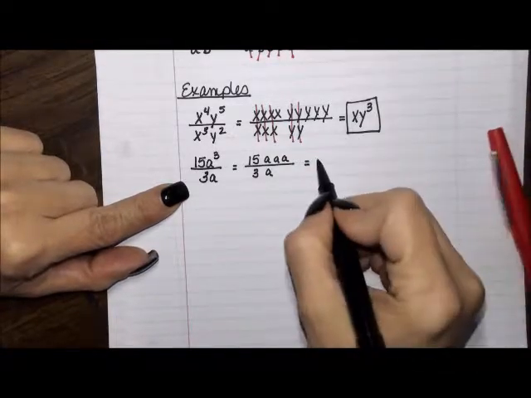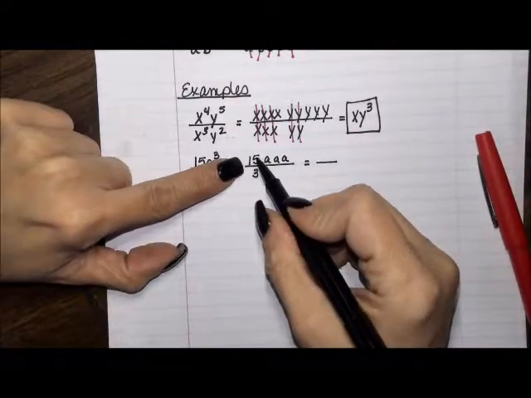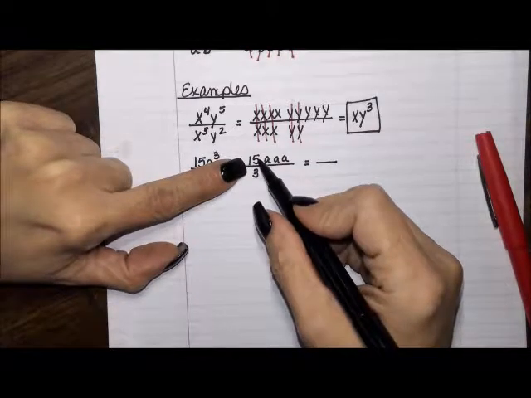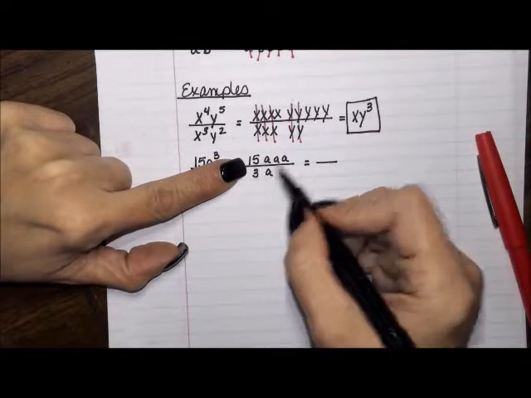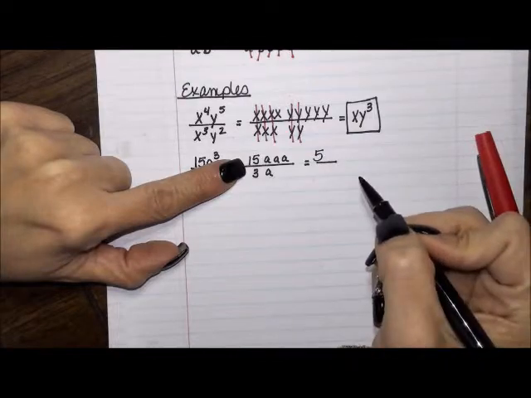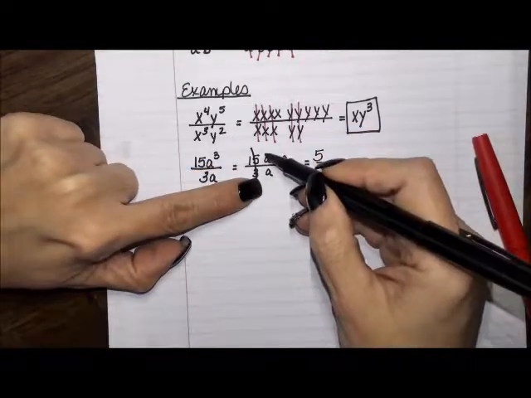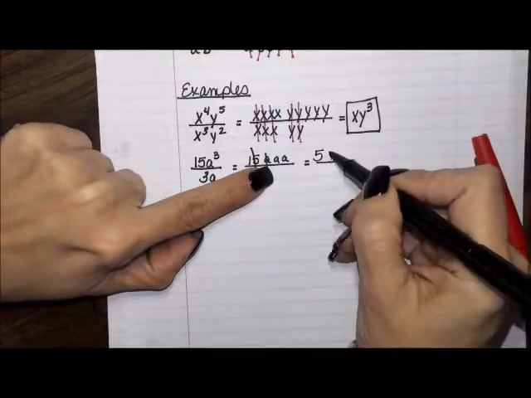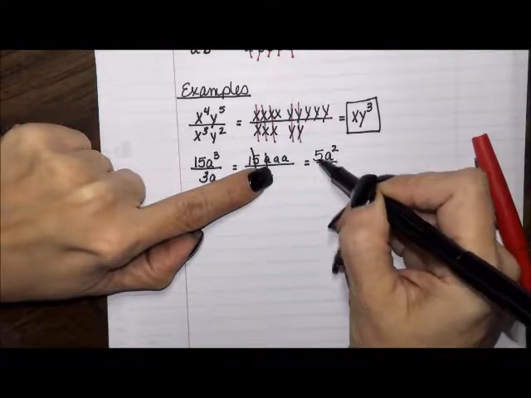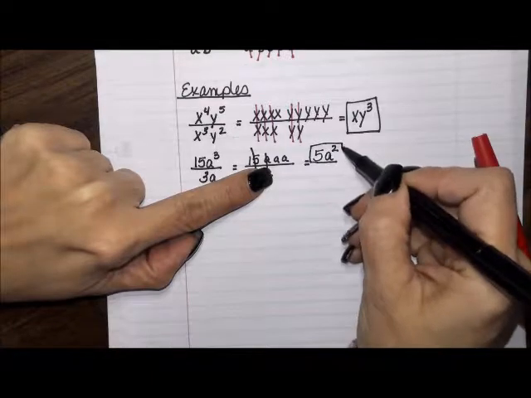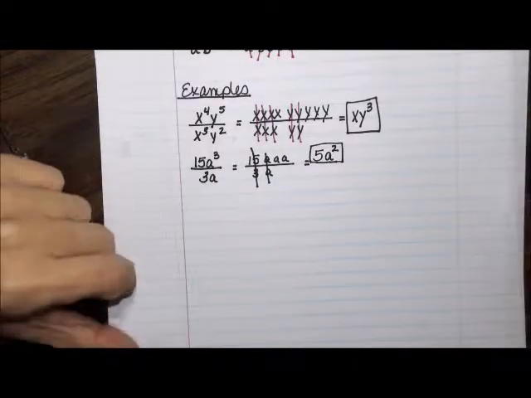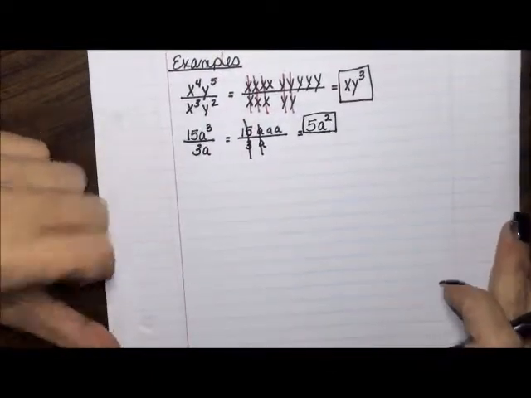Now let's just do the math. What is 15 over 3? That's 15 divided by 3, which is 5. So I'm going to mark those off because I've done that. A over a cancels, leaving me with 2 little a's up there on the top. And there it is.